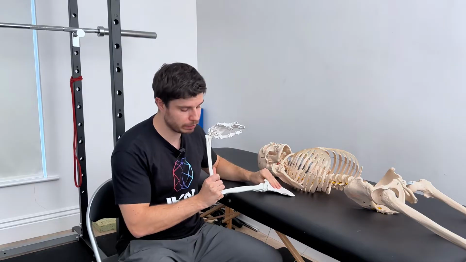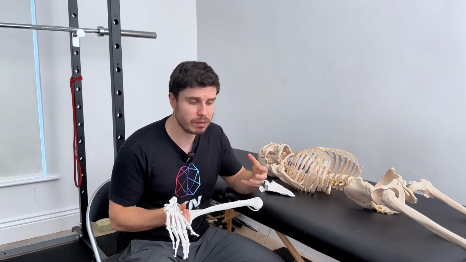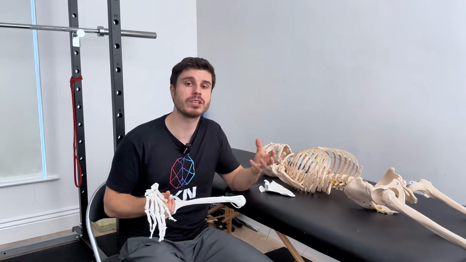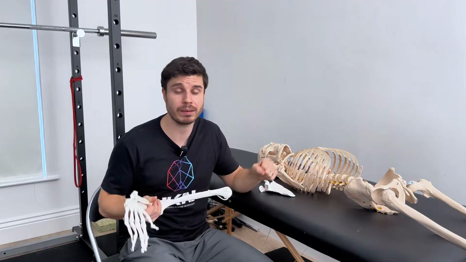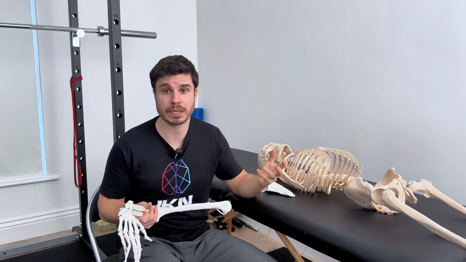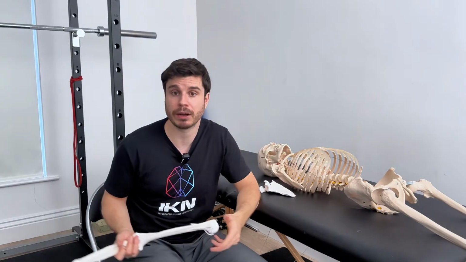So when we're looking at, again, like I said, humeral internal rotation, this is one that's going to be very, very important because it will give us an insight into how well the humeral external rotators are lengthening. Your infraspinatus, your teres minor, your posterior delt, for example. And of course, with external rotation, it gives us an insight into how well the humeral internal rotators are lengthening, like your subscapularis, for example.